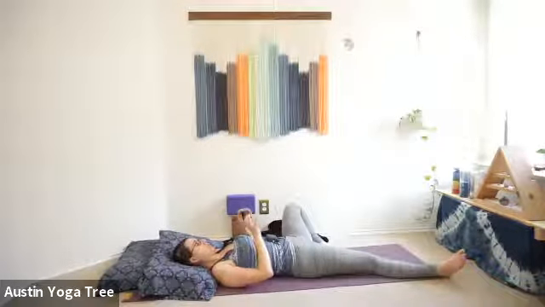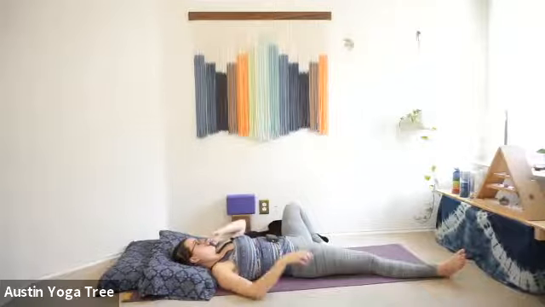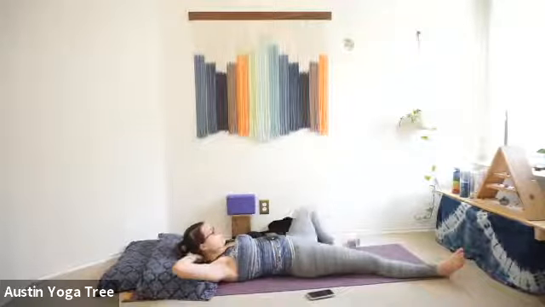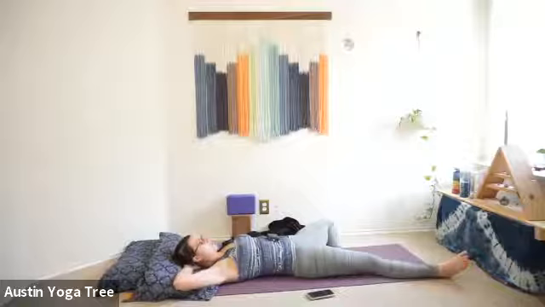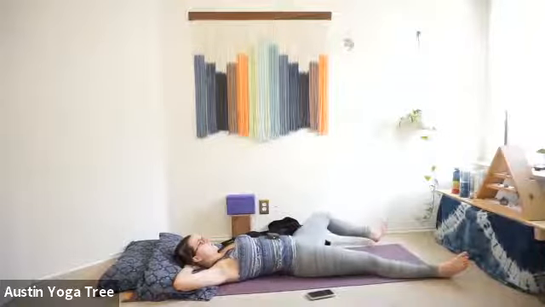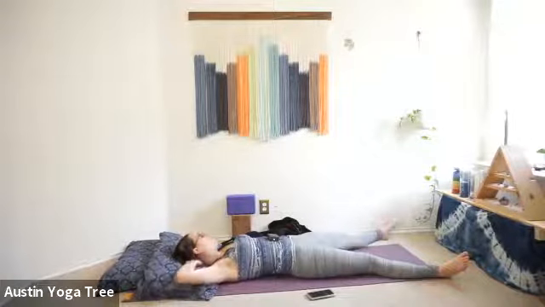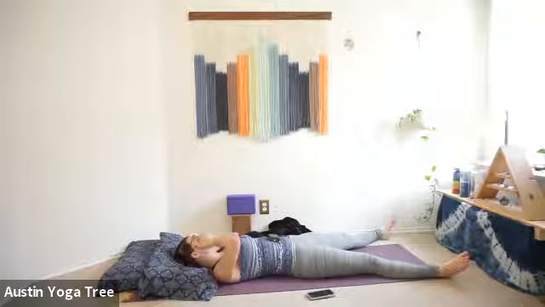Just take as many counter movements as you need, and then you'll settle into that rebound space. You might see it as a physical pause. You might see it as a meditative pause, maybe a blend of both.